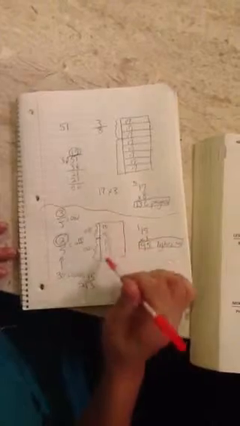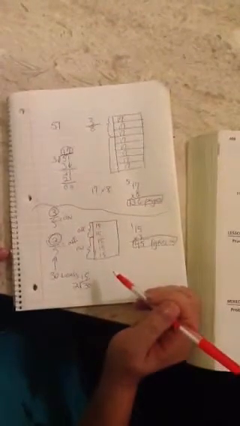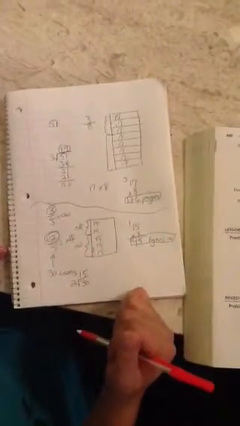Okie dokie, guys. That's the basic process of how to do that. You're going to make your little diagram off to the side. Let the denominator be that bottom portion. So let's say we have 3/5, and we know that that 5 is going to be those equal parts. Then go through the rest just like we did.